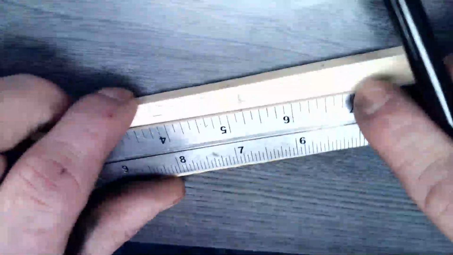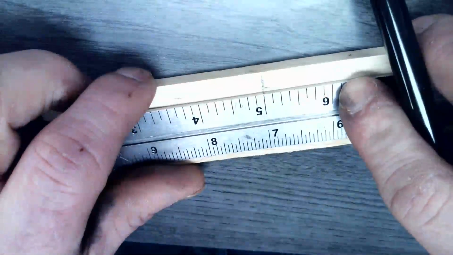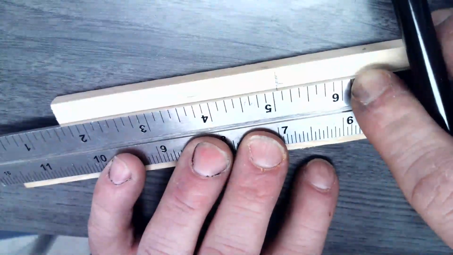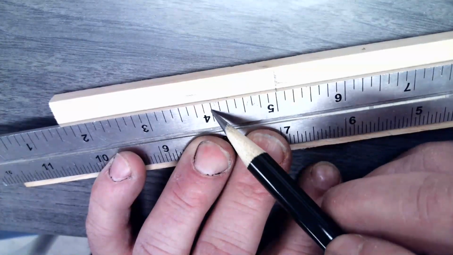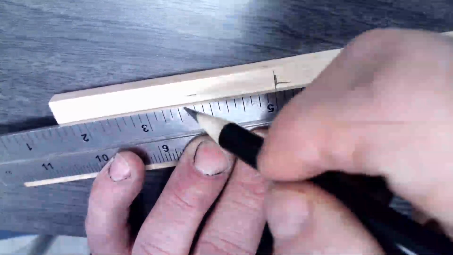To make it easy for you, you're going to go like this. I put this down here. If I start out at a whole inch, does it matter what whole inch I start at? No. Nope, because it's all the same in between. So if I start at 5, I'm going to go towards 4. Here's 1 inch. We're going to count 1, 2, 3. I'm going to put a mark right here.